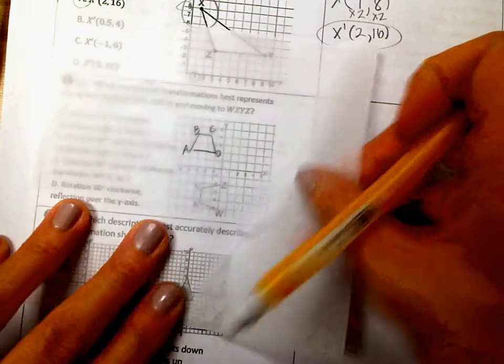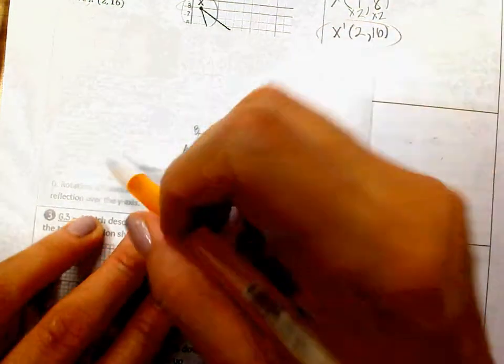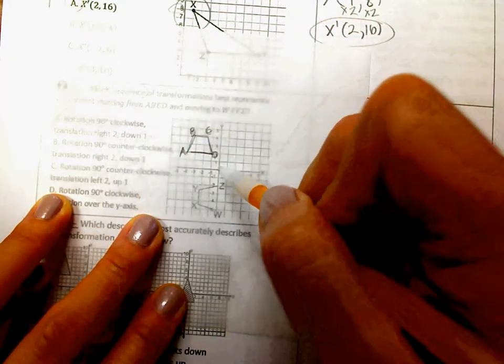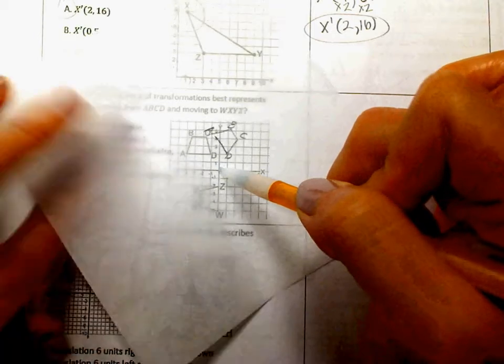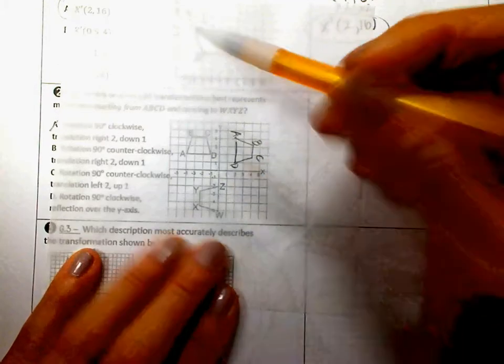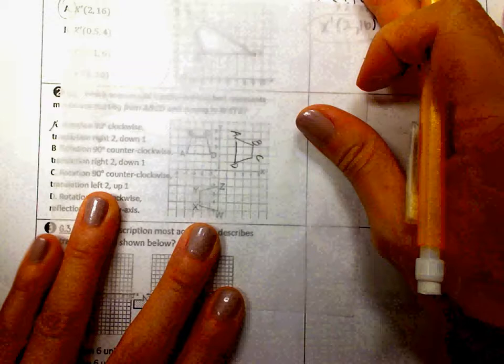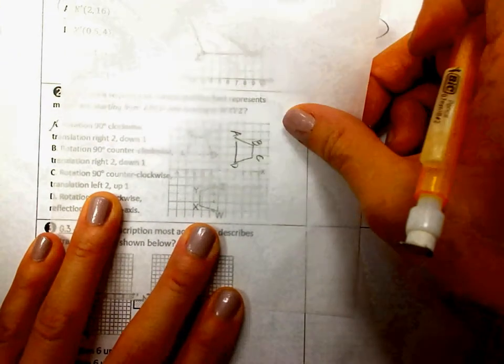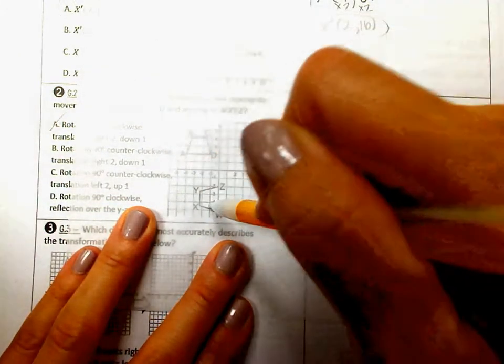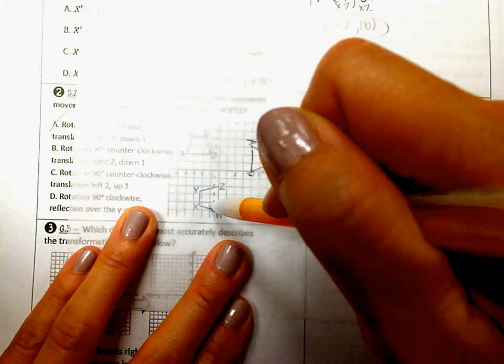Hey, it happens, right? So 90 degrees clockwise should go this way, and it ends up here in the first quadrant. And then if you translate right 2, so I move it right 1, 2, and then down 1, that definitely doesn't end up on W, X, Y, Z, so it's not A.